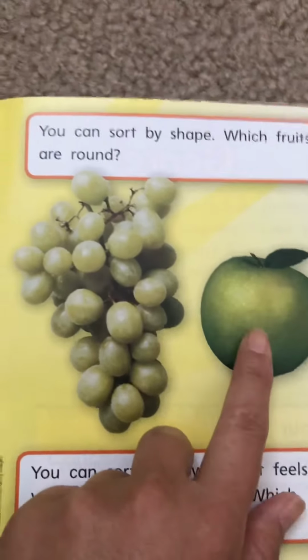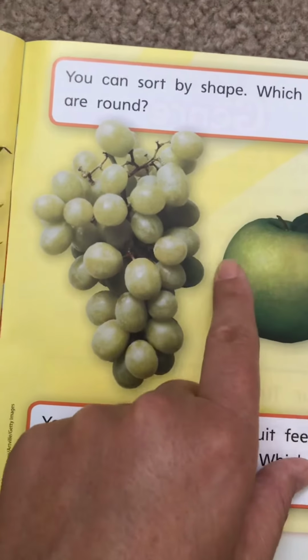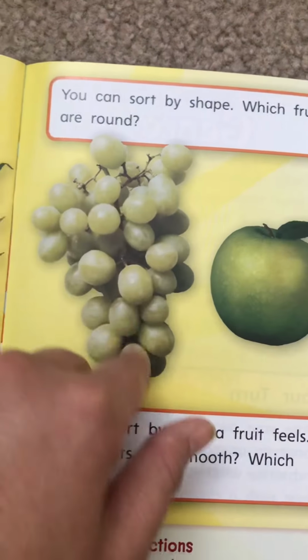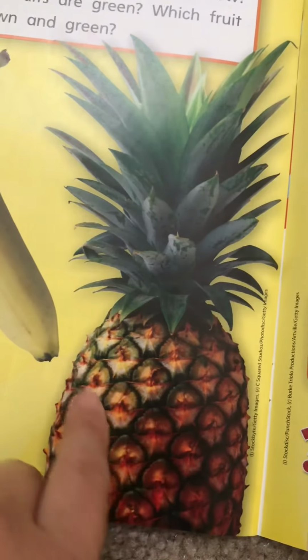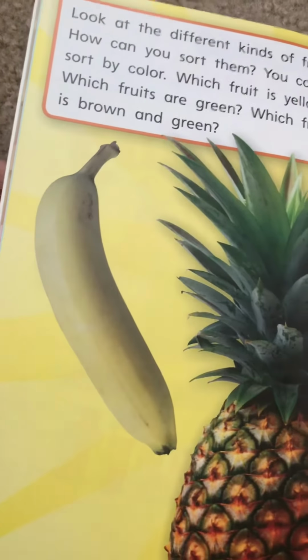Okay, so what would an apple feel like? An apple would feel smooth. Is it round? What color is this apple? It's green. What about grapes? Super smooth, right? But their stems aren't. Their stems are nice and rough, right? What about a pineapple? Is a pineapple rough and bumpy? Kind of sharp right here on the ends of the leaves, right? And a banana's long, smooth, not bumpy.